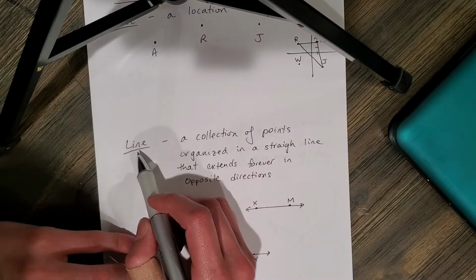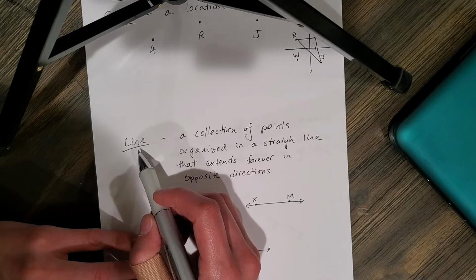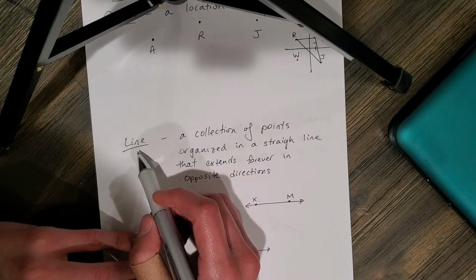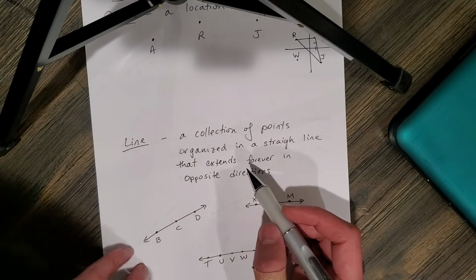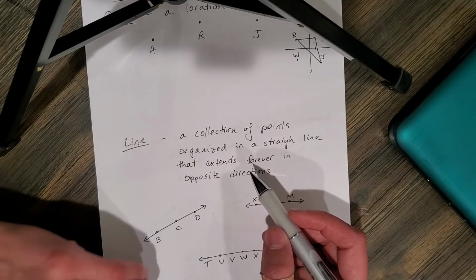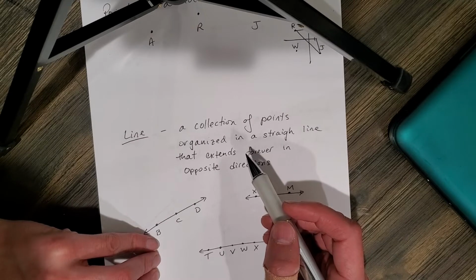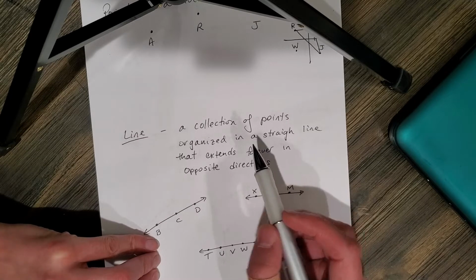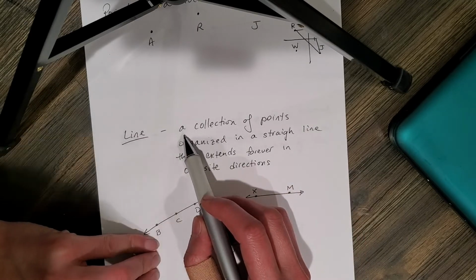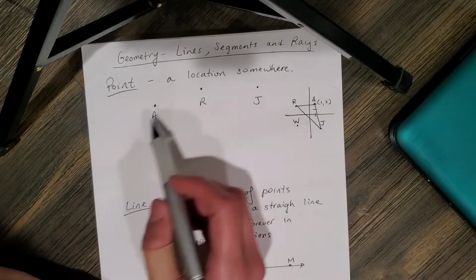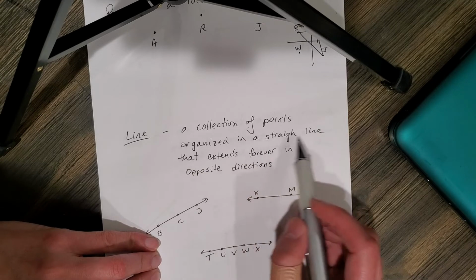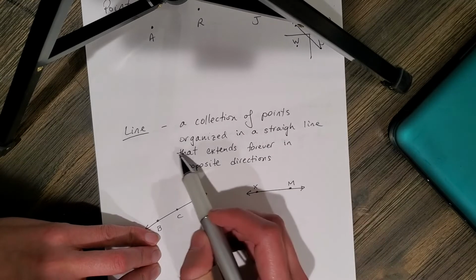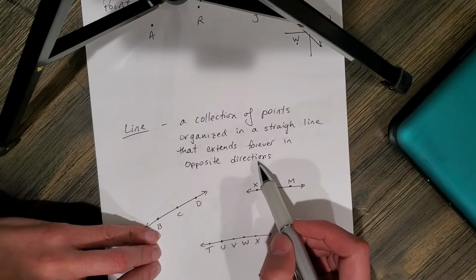What is a line? Now, if I tell you get in a line, get in a straight line, right? Then you automatically know you've been using that word line since elementary school, right? When they tell you to get in line. Now, what is a geometric definition? Well, here's a simple definition: a collection of points. So we already know what a point is. It's a location somewhere. So this is a collection of points organized in a straight line or in a straight path that extends forever in opposite directions.